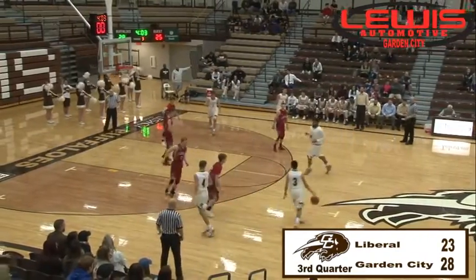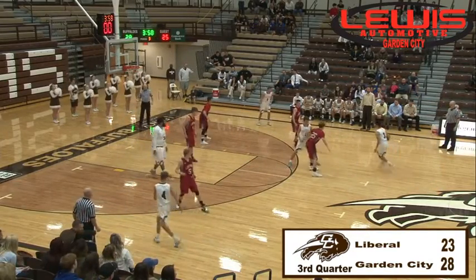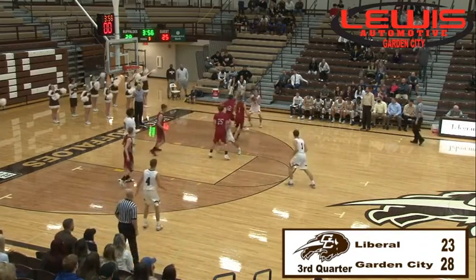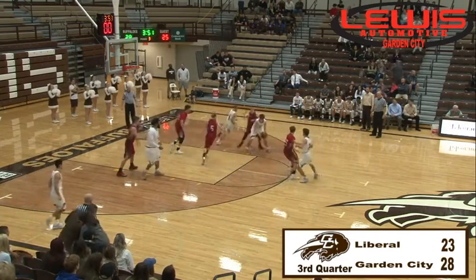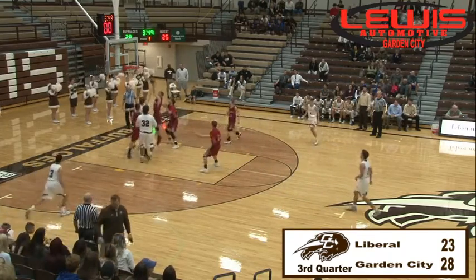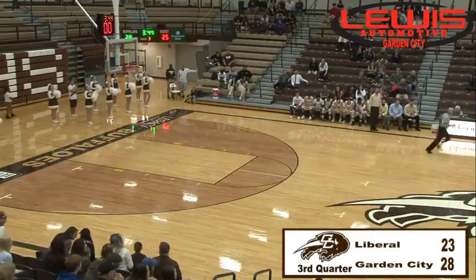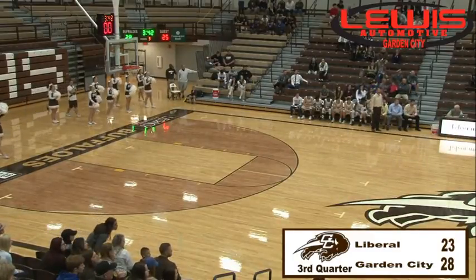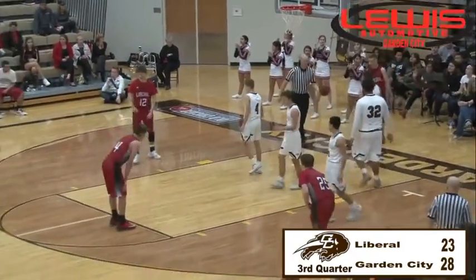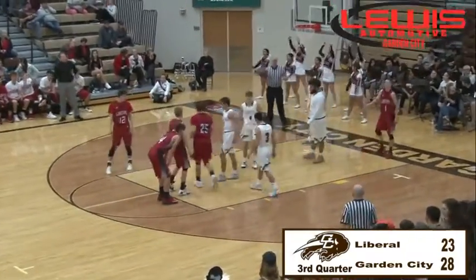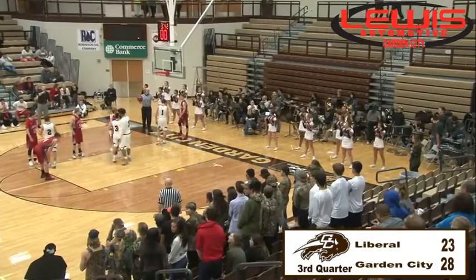Cook has it over to Acosta. Acosta looking, gets a screen from Springston over to Dahl. Dahl pump fakes. Now goes to the top of the key. Now to Springston. Springston tries to go up for 2, does not get it. And that is Riley with the rebound for Liberal. Springston tried to go in for the steal, did not get it, out on Garden City. Liberal ball. 28-25, 3:42 left to go in the third period. Low scoring game, but a very aggressive game on both sides.